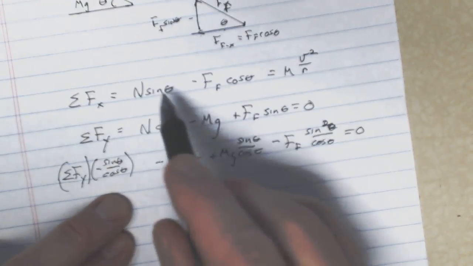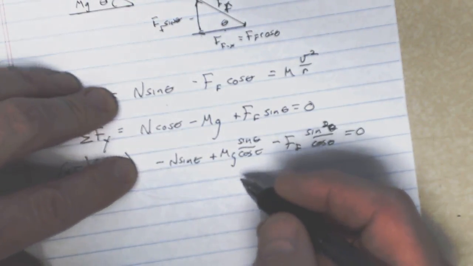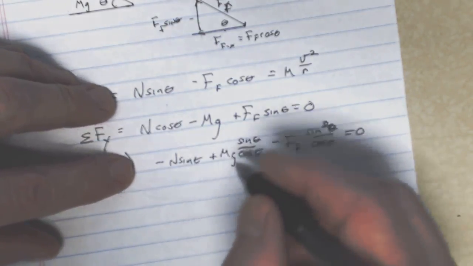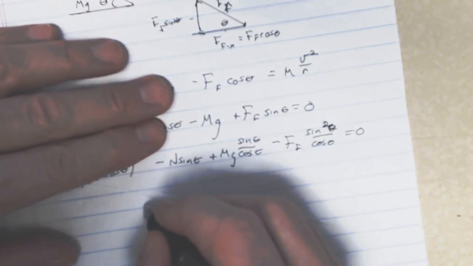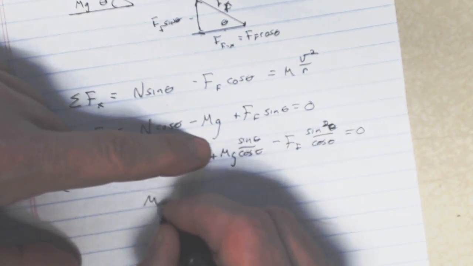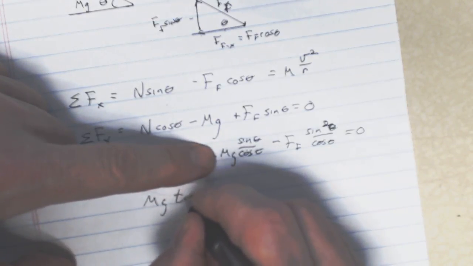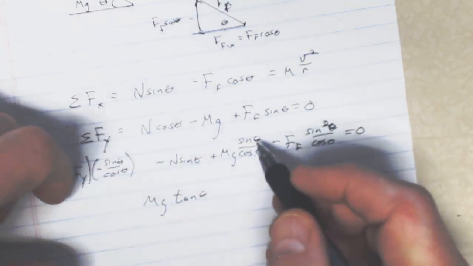and all this equals 0. Now I want to add this to this equation, so the n term cancels out, which is what I was trying to do, and I'm left with mg sine theta over cosine theta. Well, that's just tangent theta, so I'll write it as tangent theta. Okay.